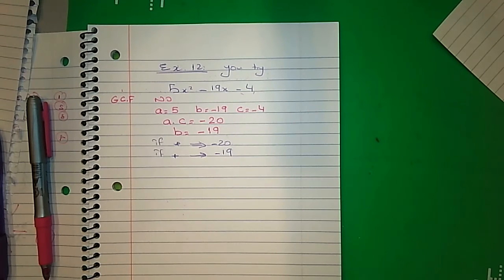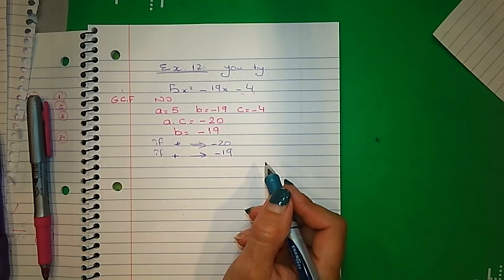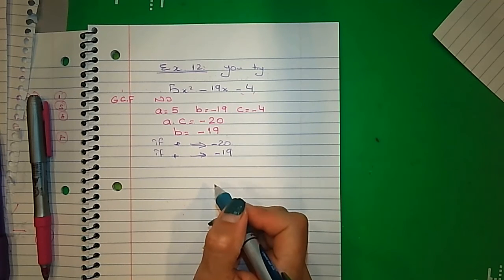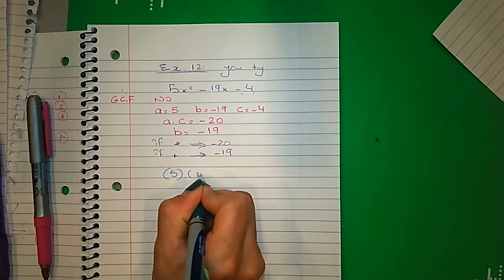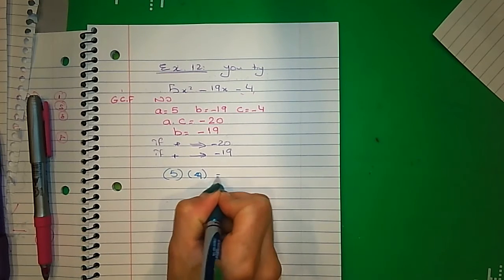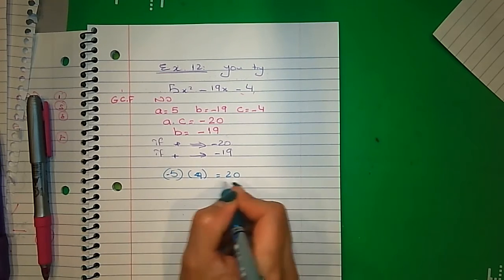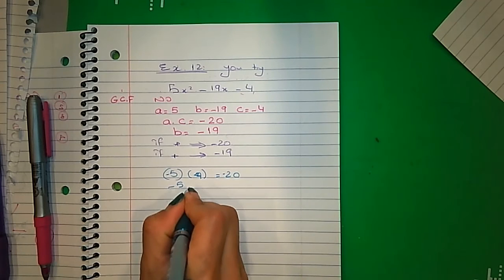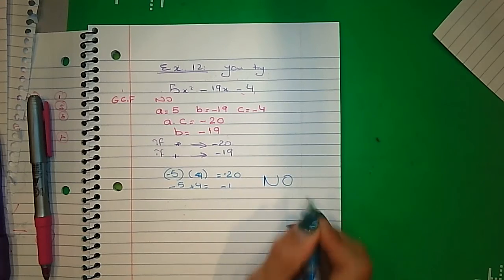So you're going to brainstorm some numbers. Does that mean it's going to work the first time? Nope. Does that mean you should feel, oh, I don't know how to do it because I can't find the two numbers? No, all you need to do is just keep trying. So the two numbers are, let's try 5 and 4. You multiply them, they're 20. I need negative 20, so I'm going to make the 5 negative. Negative 5 plus 4 is negative 1. So this is a no.